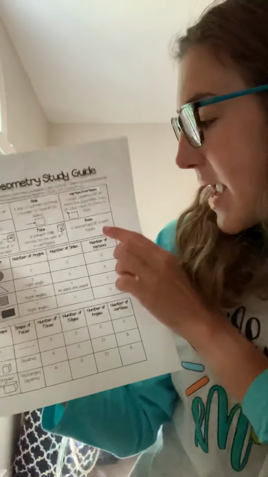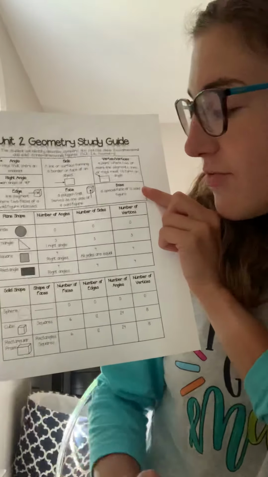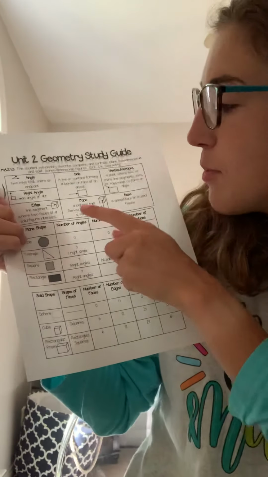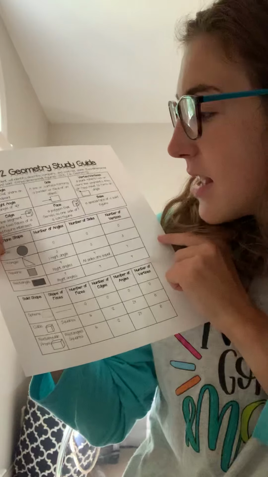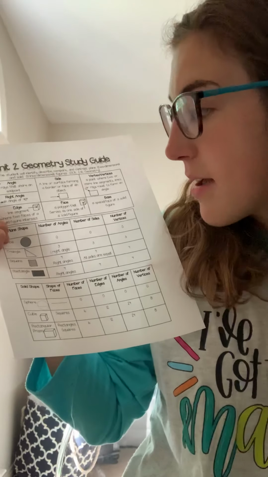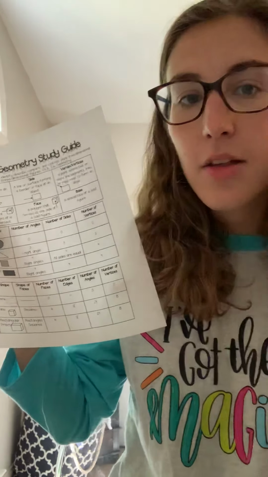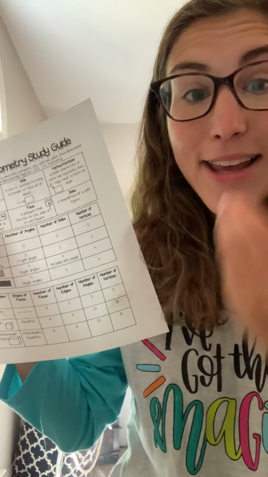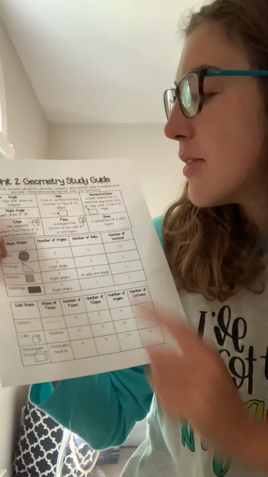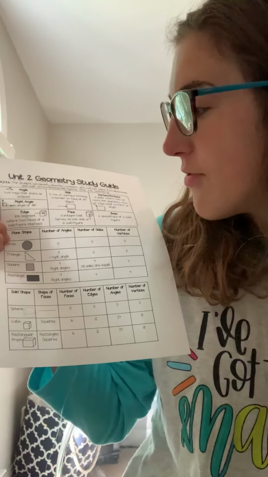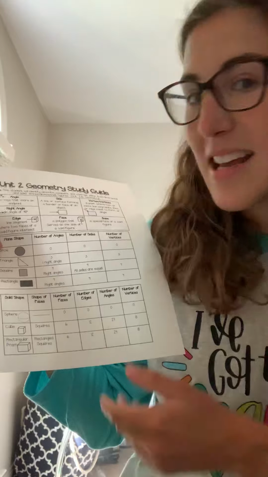Then we have a base. A base is that special face of a solid figure that it sits on. Then we have a face. A face is a polygon or shape that serves as one side of a solid figure. So it's one side of a solid 3-dimensional figure. Then we have an edge. An edge is a line segment where two faces of a solid object intersect. So where those two faces meet, we have an edge.